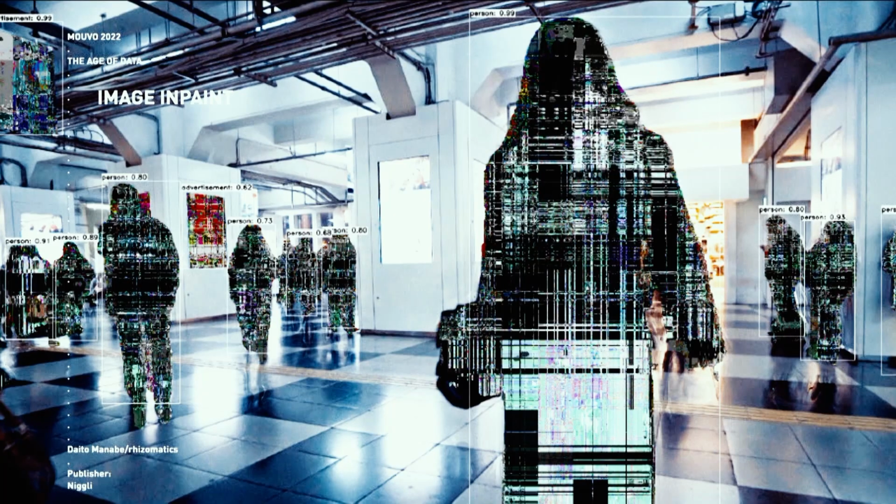And then the third one is image inpainting, so the image restoration, the technique which is applied to create the video, and the masks which were used from data sets to add optical camouflage effects and glitch effects to the shapes where the humans were.